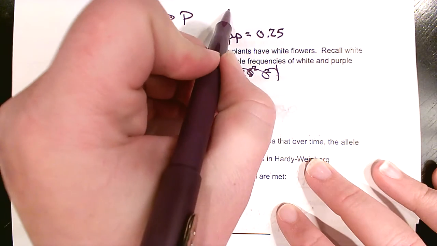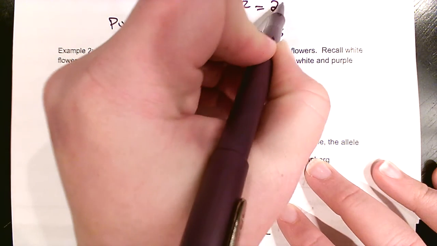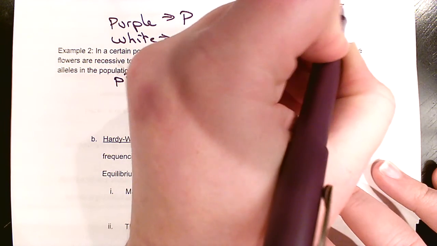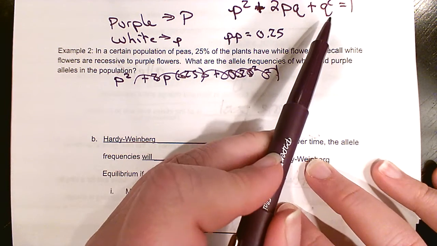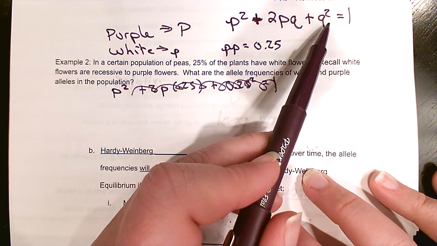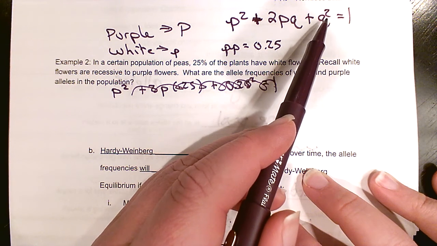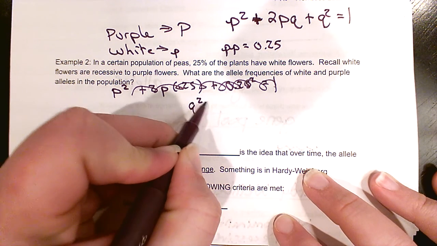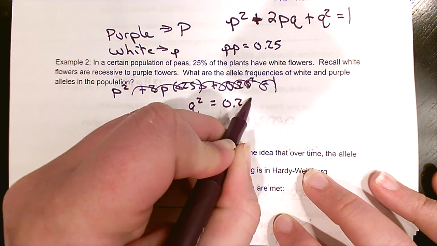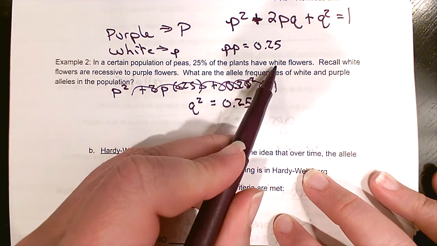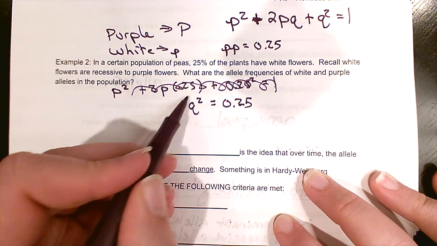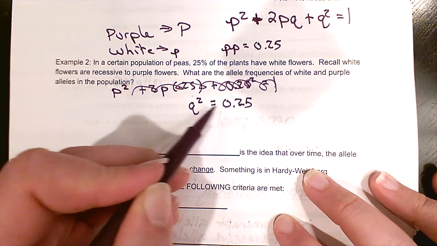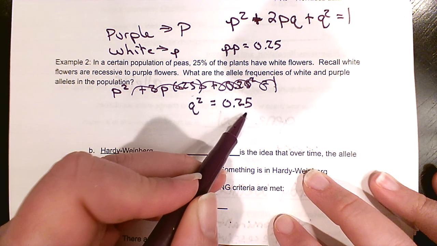So remember, in our equation, p squared plus 2pq plus q squared equals 1. q squared is the frequency of the recessive trait showing up. So q squared equals 0.25, because white is recessive, 25% have white. So remember, q squared is the proportion that have the recessive trait, and that is 0.25.